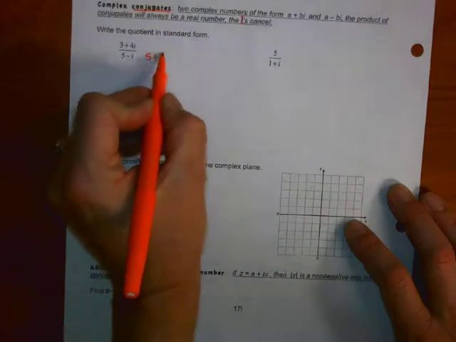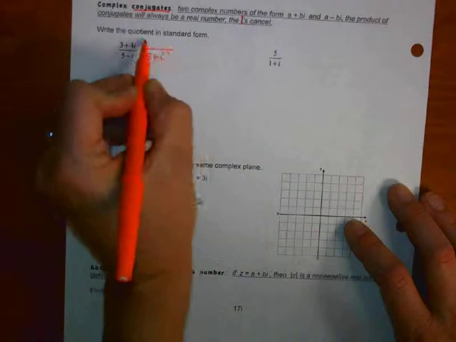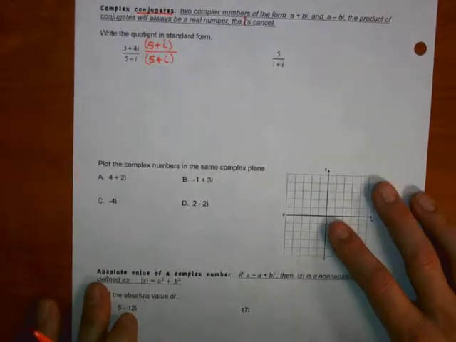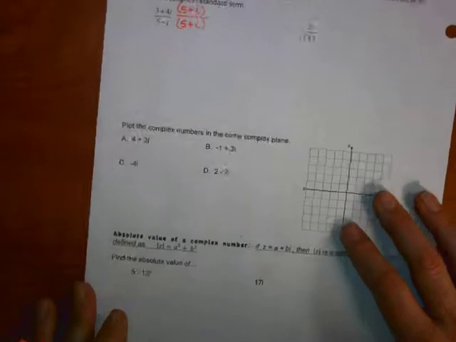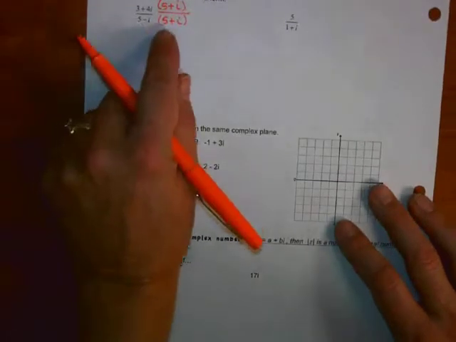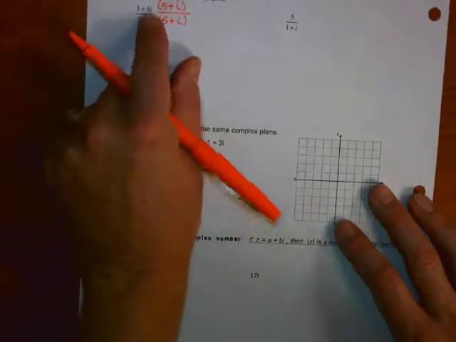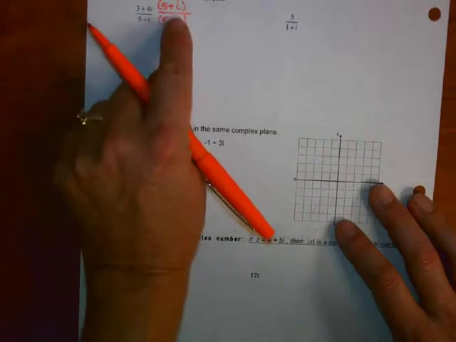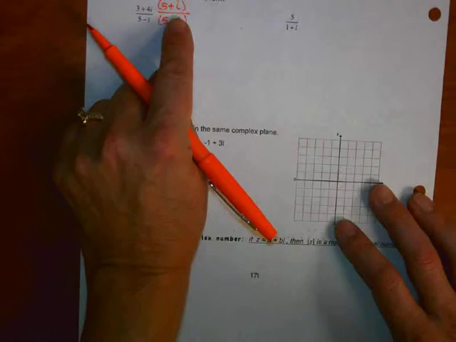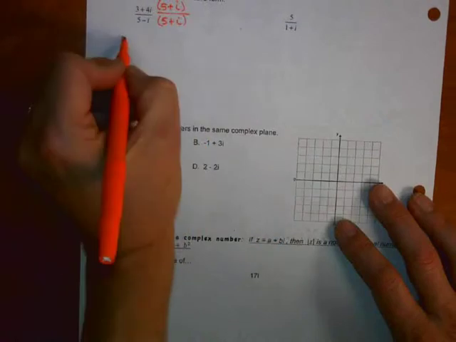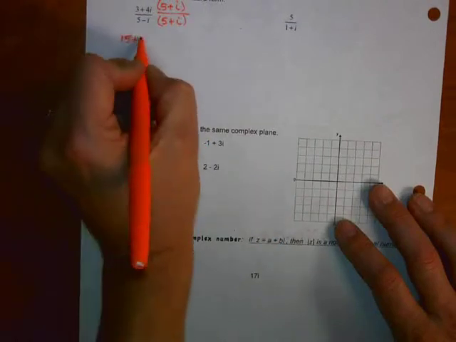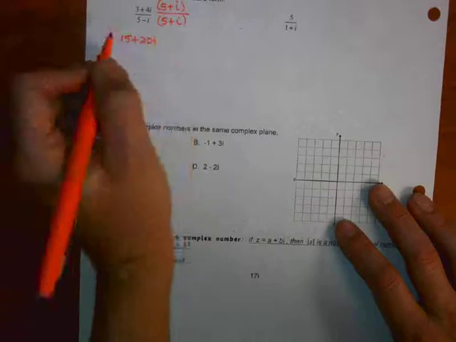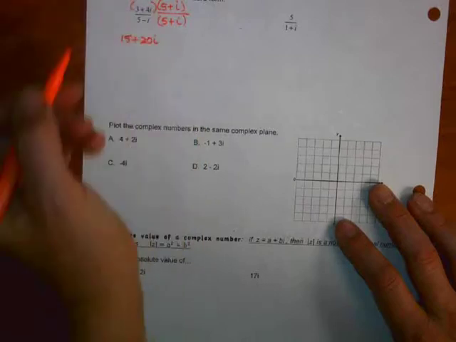5 plus i. Boy, there's a lot of room here. Maybe for a reason. Okay? It's not that it's that hard, it just takes up a lot of room. So let's do, what should we do? The numerator first? We're going to FOIL the numerator first. So FOIL that numerator. It's going to be 15 plus 20i. You may go in a different order than me. It's okay if you do.